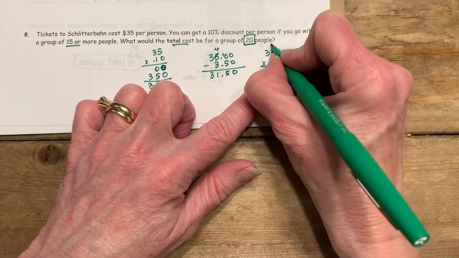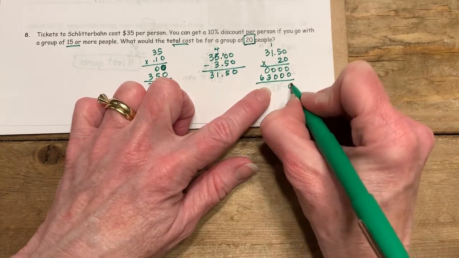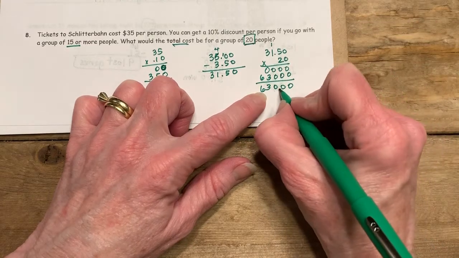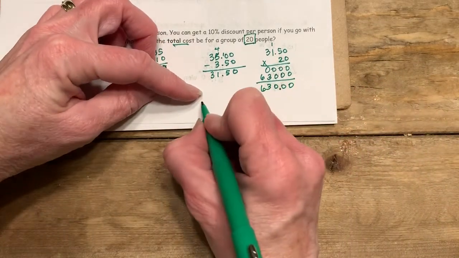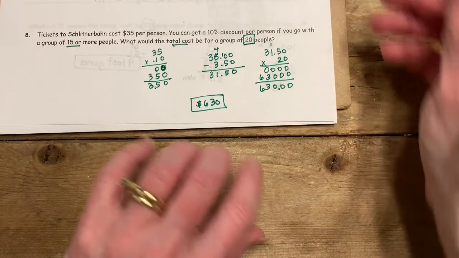2 times 5 is 10. 2 times 1 is 2, plus 1 is 3. 2 times 3 is 6. Add these up. I have 1, 2 decimals, so that's going to be over here. That tells me a group of 20 people will spend $630. Okay. All right, let's keep going.